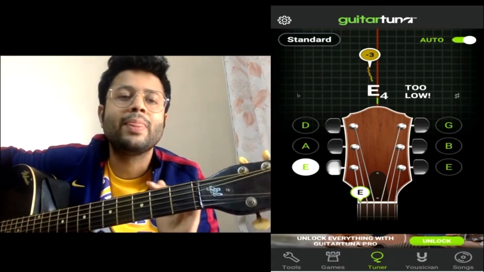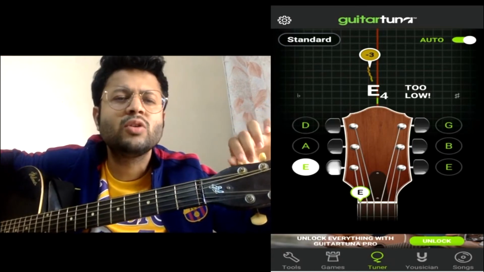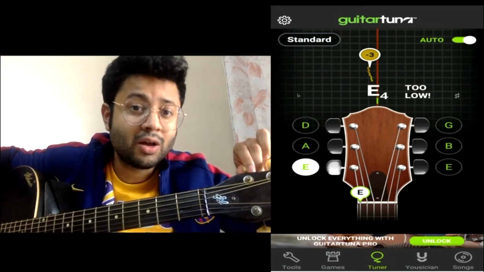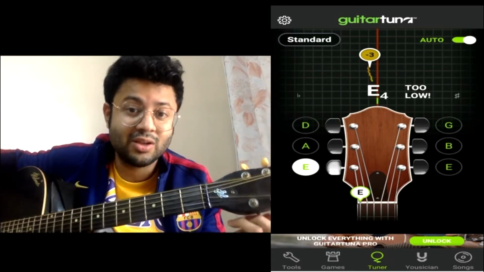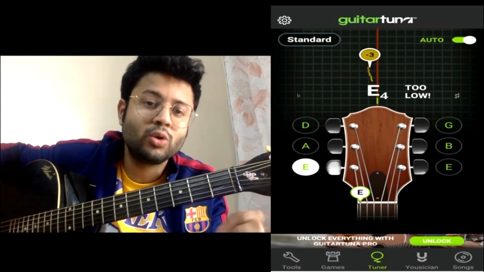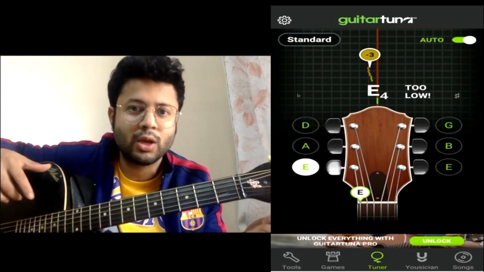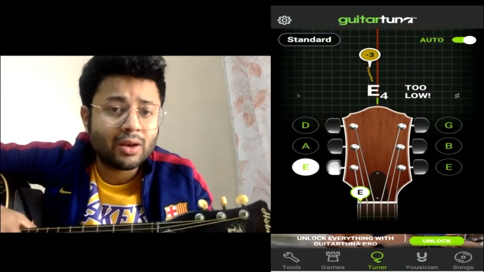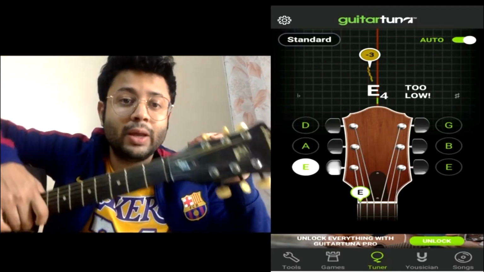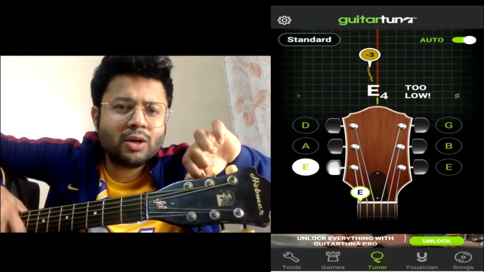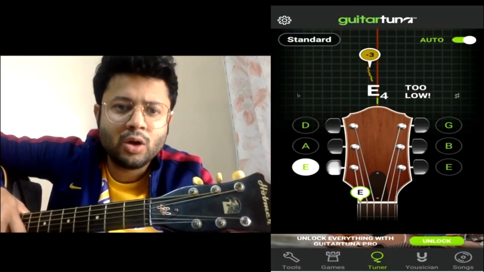So always remember one thing: whenever you're turning these tuning pegs, you have to turn them really slowly. Otherwise, the thinner strings here have a risk of snapping if you wind them too tight. So always remember rule number one: go very slowly while tuning your guitar. Turn them very, very slowly.